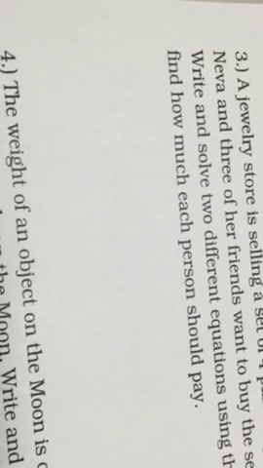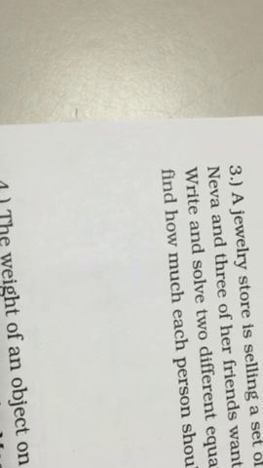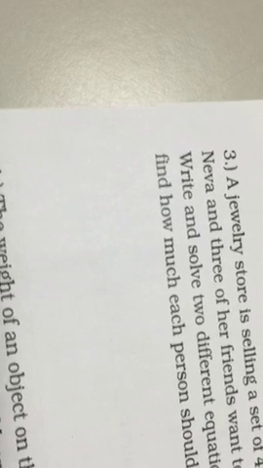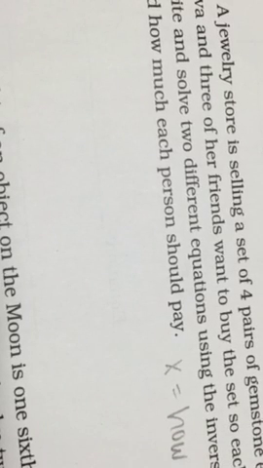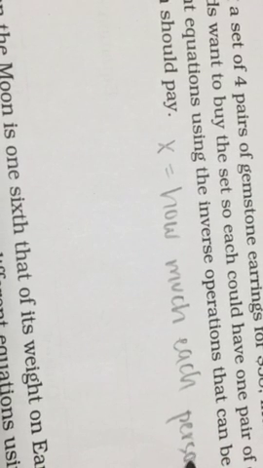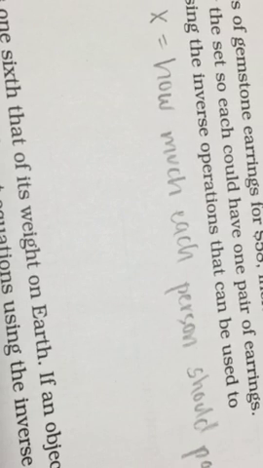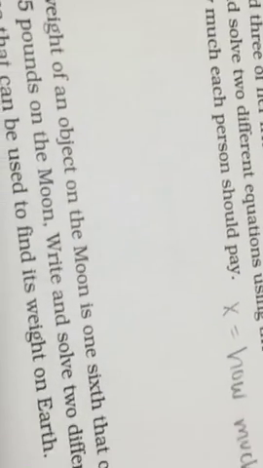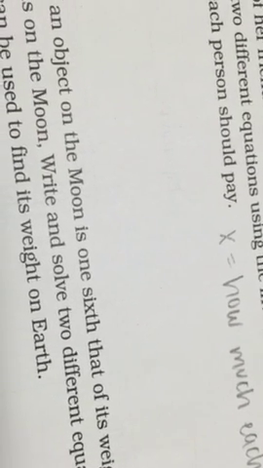Okay, so this is number 3. So here's what I know. I'm trying to find x, which is how much each person should pay. Okay, so in order to figure that out, there's a couple different ways I could write it.